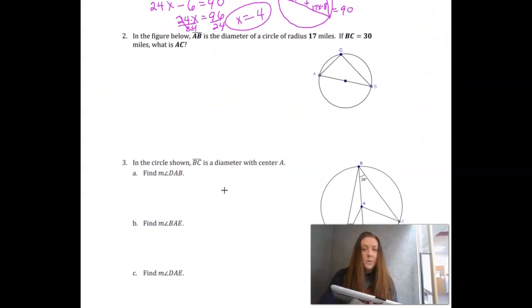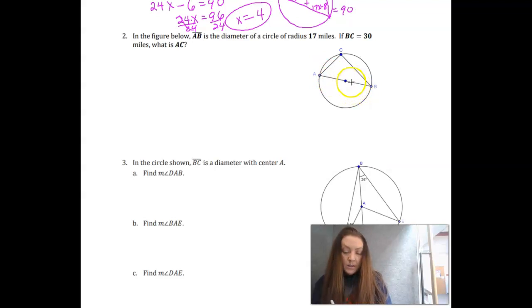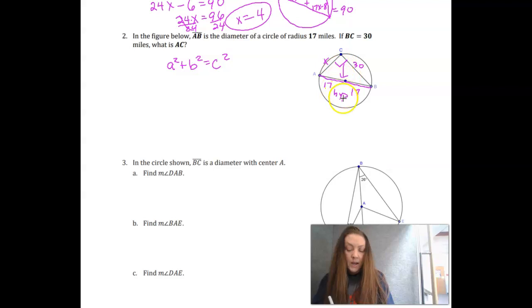So in the figure below, AB is the diameter, which it looks like it, of a circle of a radius of 17. So I'm just going to highlight that that's 17, which also means that that's 17. If BC equals 30, what is AC? Well, remember we have a right triangle and we're talking about the sides. So this is the Pythagorean theorem. So a squared plus b squared equals c squared. Remember, the side across from your right angle is the hypotenuse.